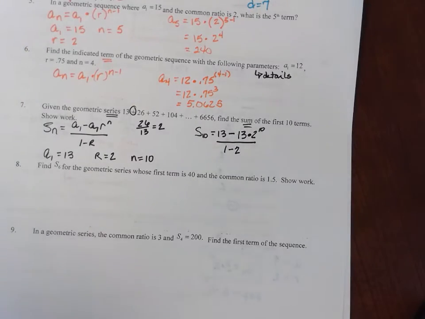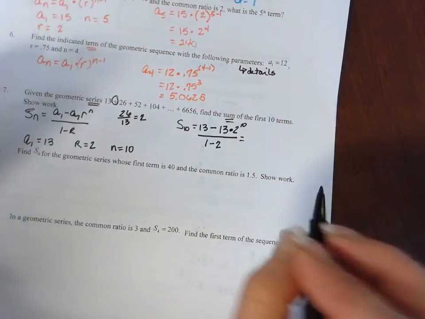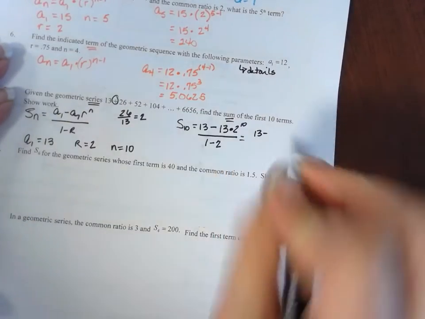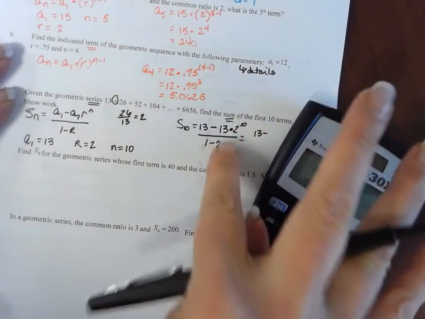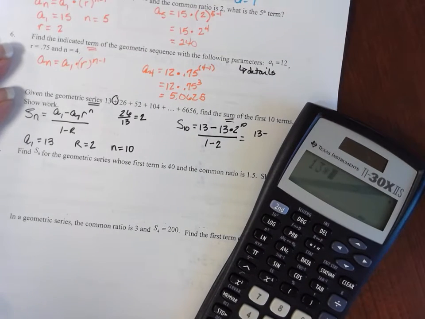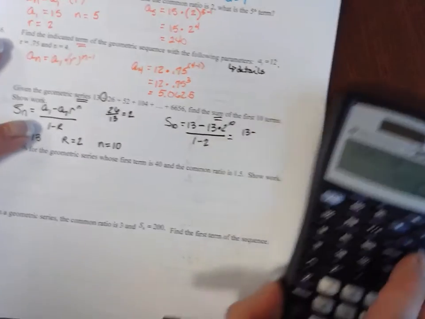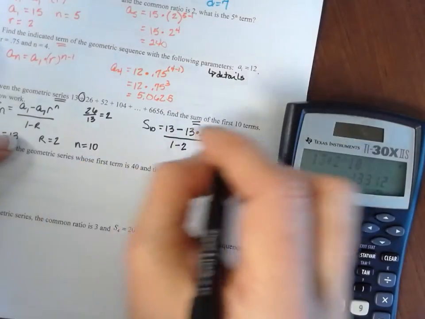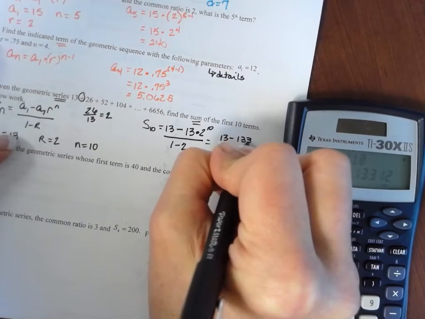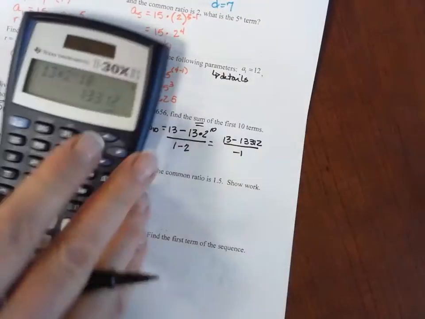That looks kind of ugly, doesn't it? It's okay. Don't fret it. I'm going to take this ugliness and say, hey, 13 times 2 to the 10th. That gives me 13,312, and 1 minus 2 gives me negative 1.